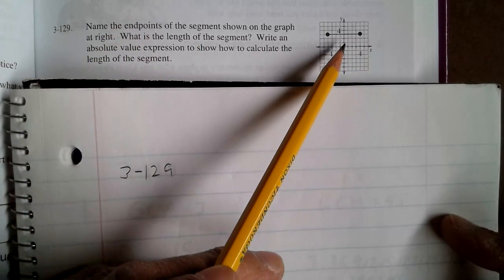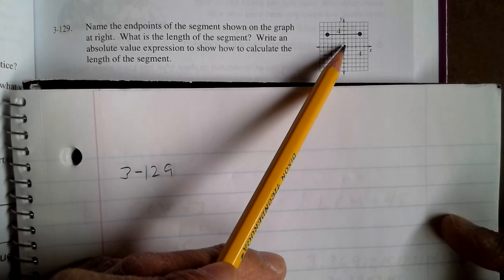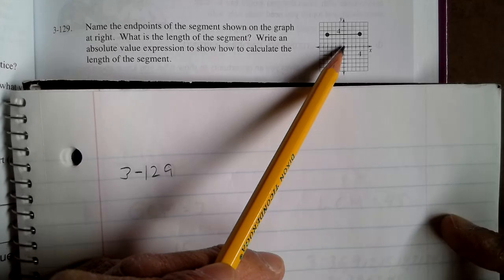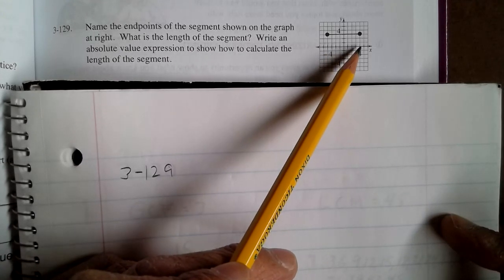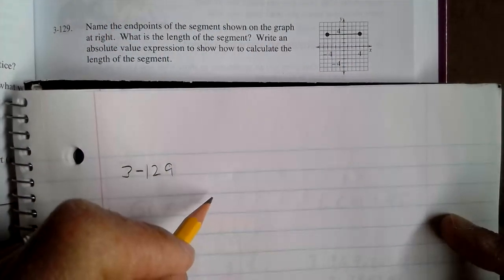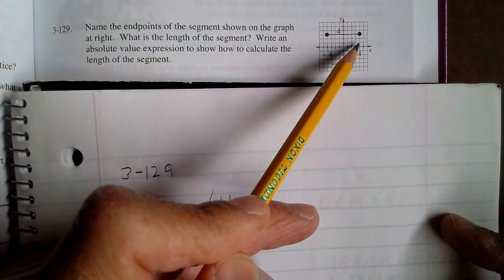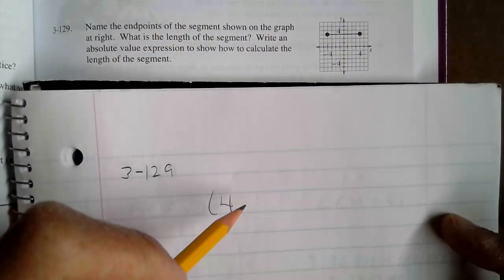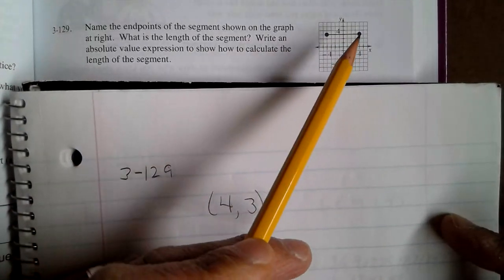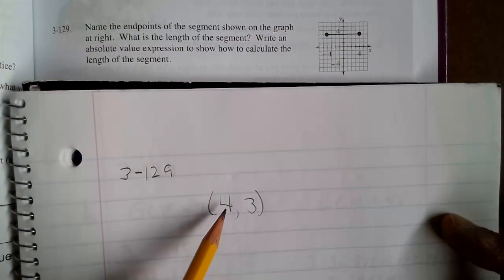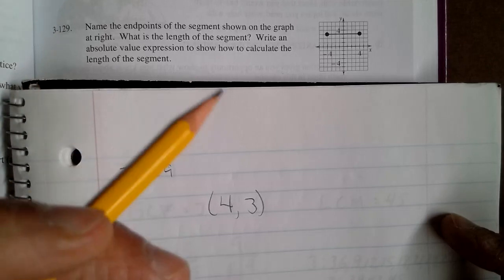So here we have these segments. I'm going to go ahead and name the endpoints. Here we have our origin, 0, 0. I'll count 1, 2, 3, 4, 4 units, so that's a positive 4. And I have 1, 2, 3. This endpoint right here in quadrant 1 is at 4, 3.